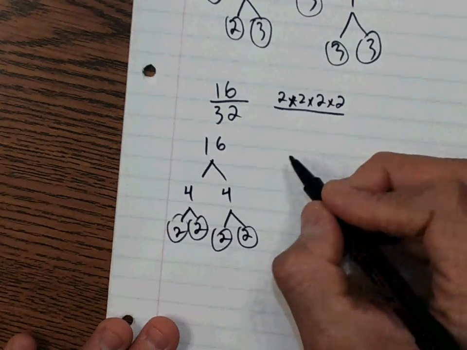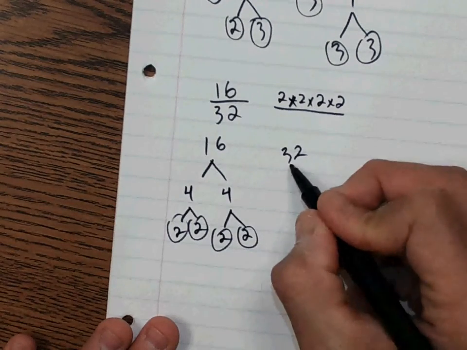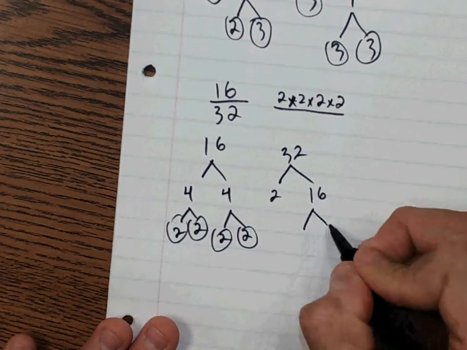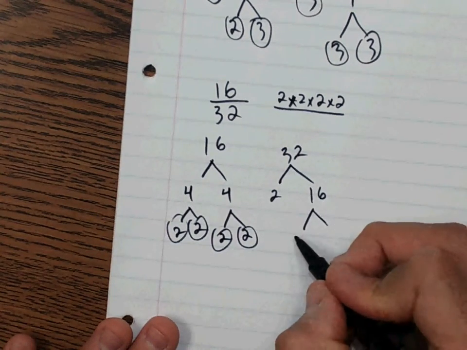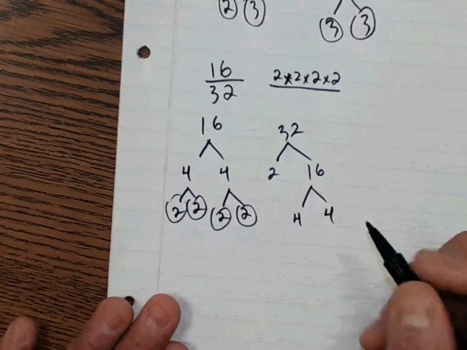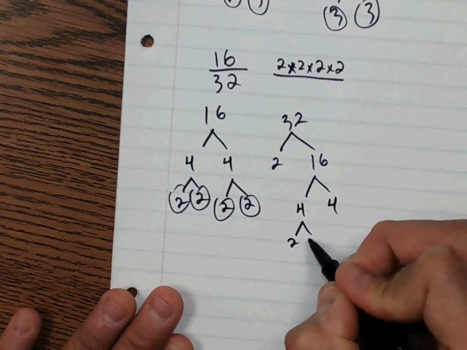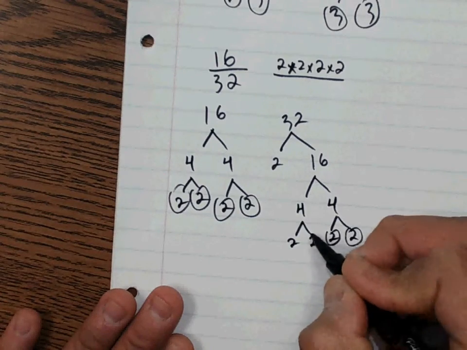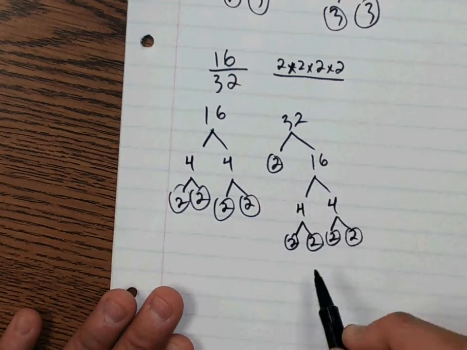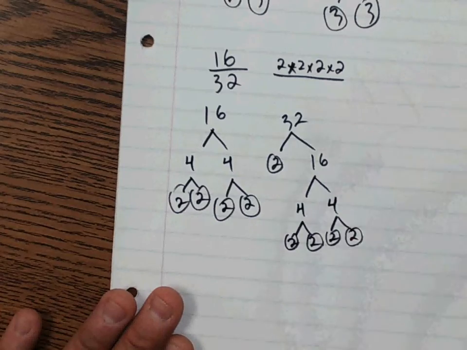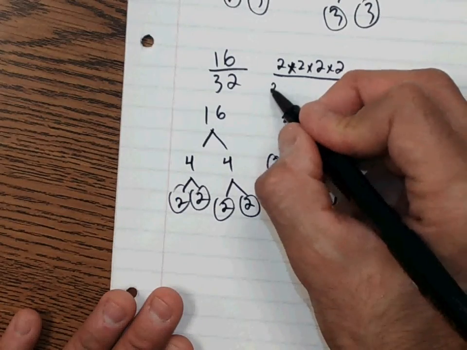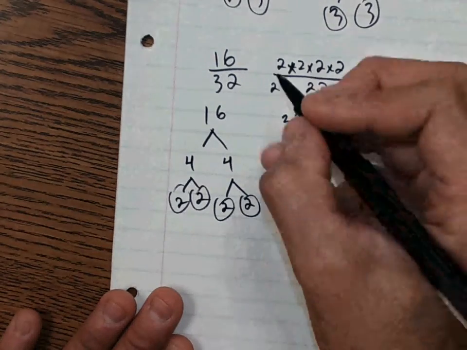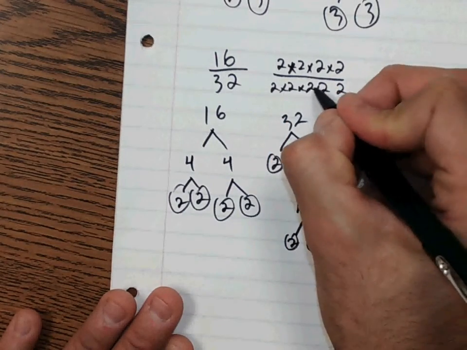Alright, let's look at 32. Let's do 2 times 16. And I could do 4's. I could do a couple of 2's on each one. I'm going to circle all my prime factors. So here, if you look at it, you got 2 five times. I wrote my 5 2's and multiply them.